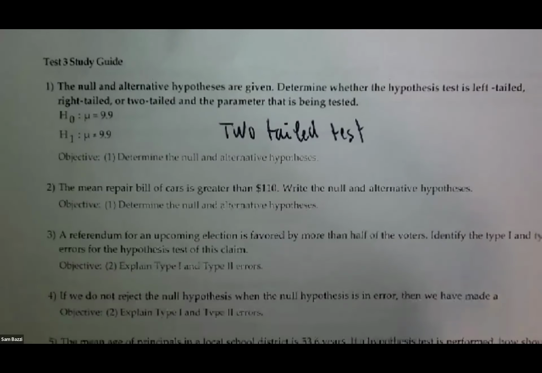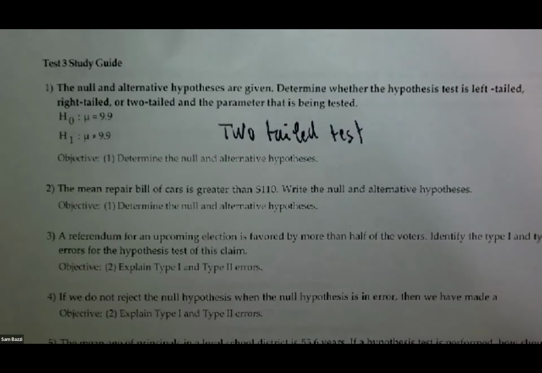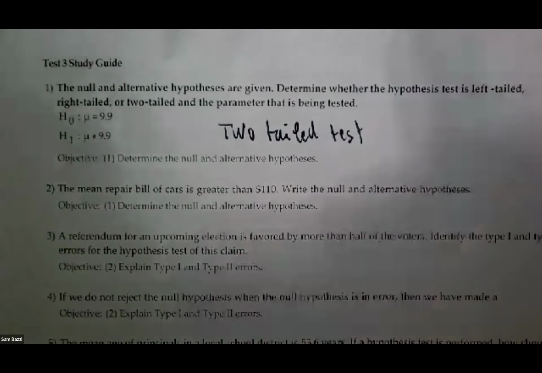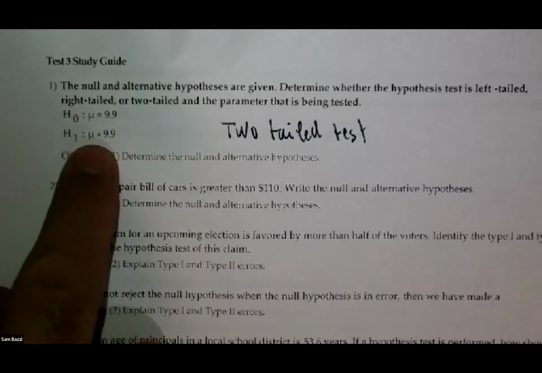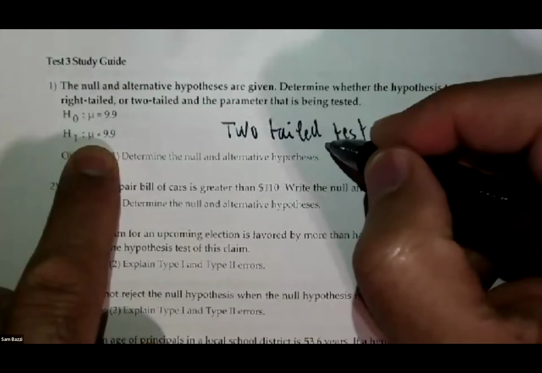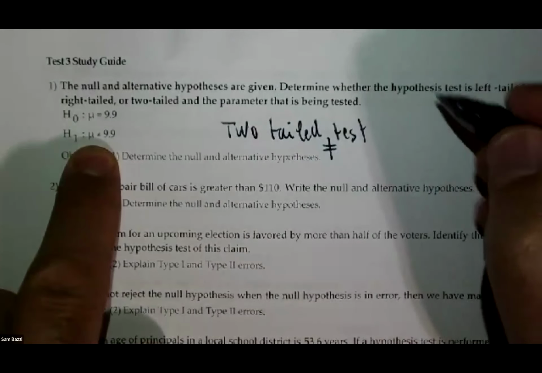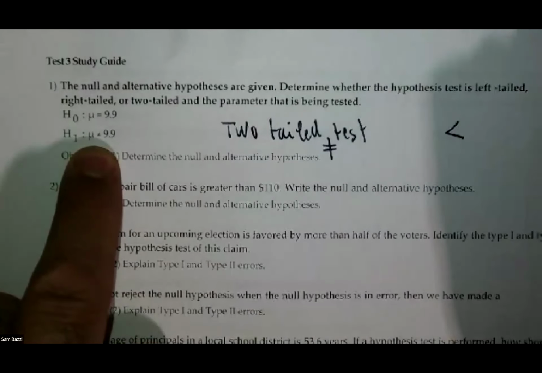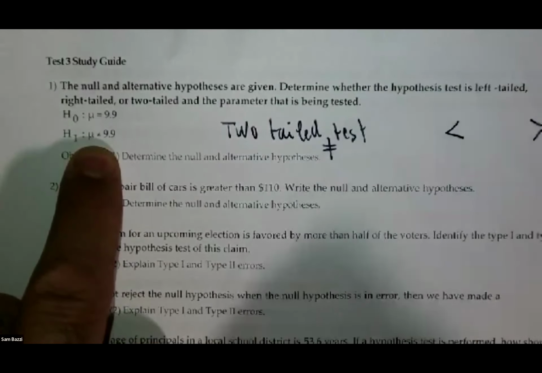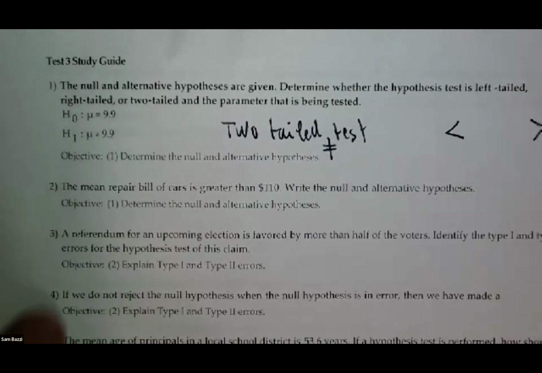Okay, for the first question, it says the null and alternative hypotheses are given. Is this test a left tail test, a right tail test, or a two tail test? Because H1, guys, has a not equal sign, then it is a what? A two tail test. When H1 has the less than sign, it will be a left tail test. And when H1 has the greater than sign, it will be a right tail test.